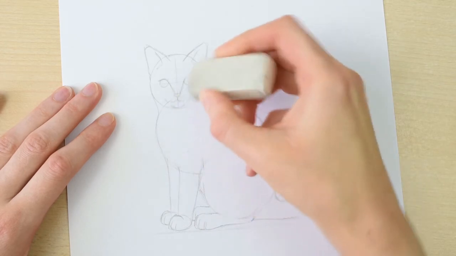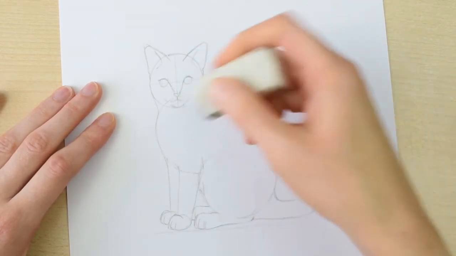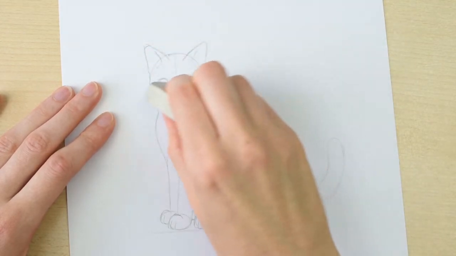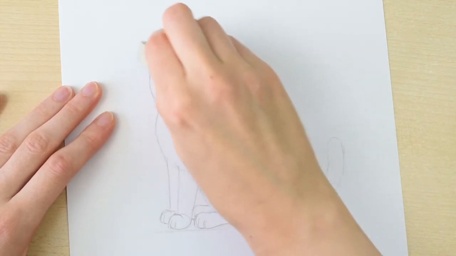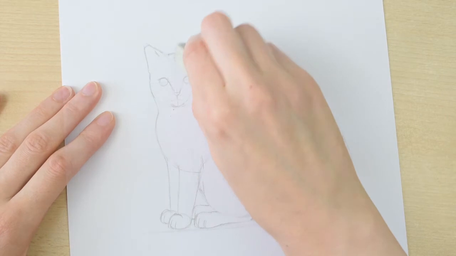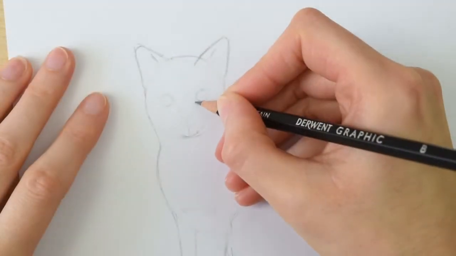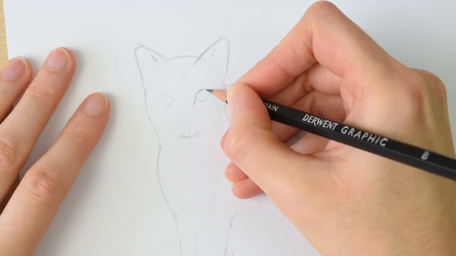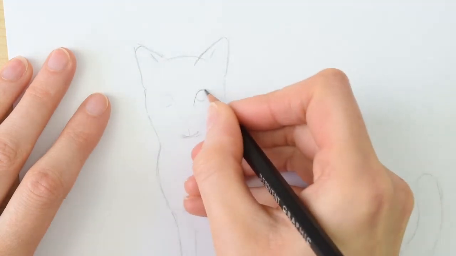It doesn't matter if you rub out some of the bits that you want to keep, because I'm just rubbing out very gently, and so I can still see where those lines are, and I'll go back over them again where I want to keep them. Now I'm going to add in more of the details to his face and going over those lines again, making his eyes clearer.